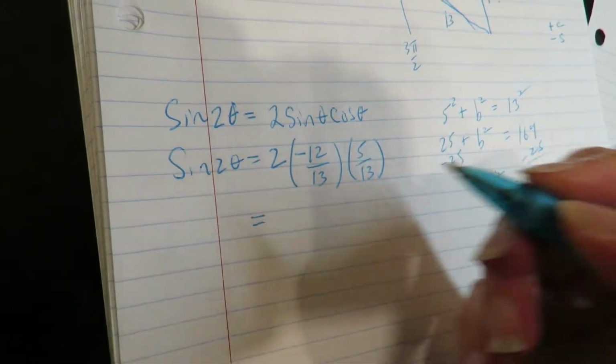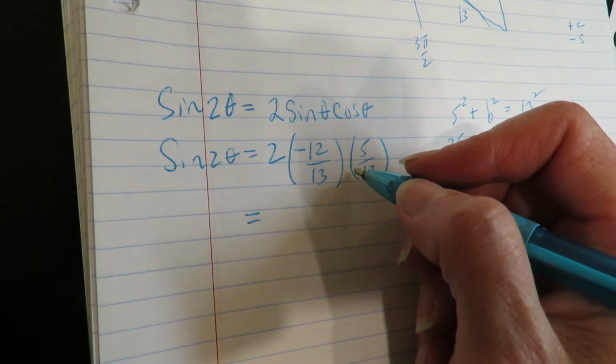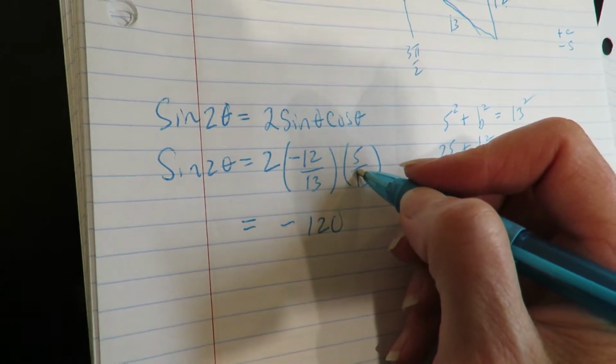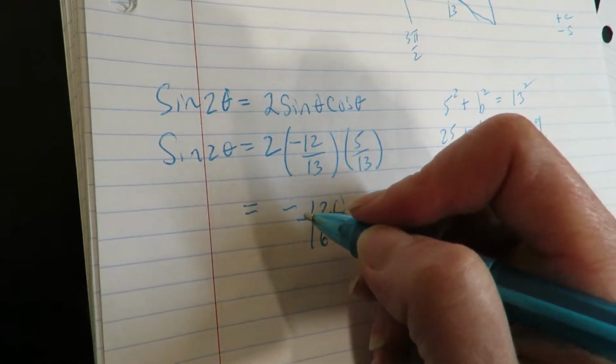All right, and then you just want to simplify this. It doesn't look like there's anything really to simplify. So it's negative 120. 2 times 5 is 10. Negative 120 over 169.